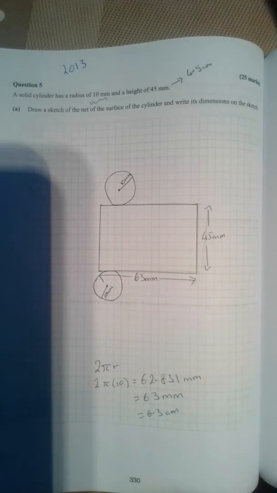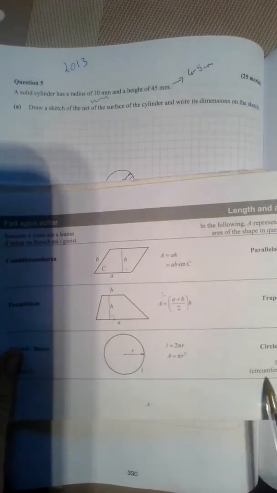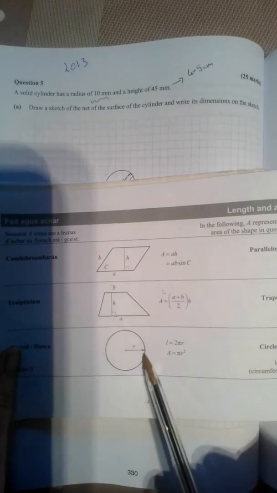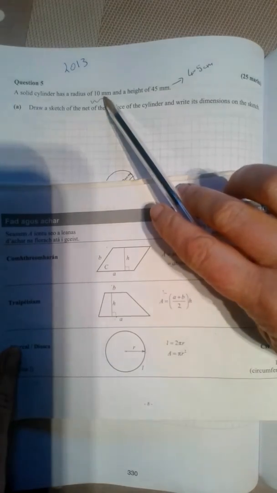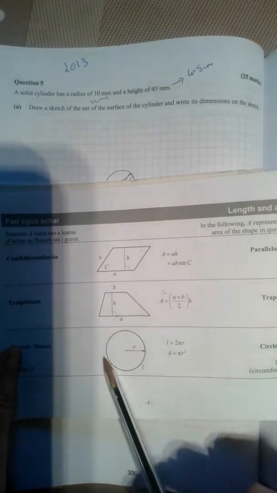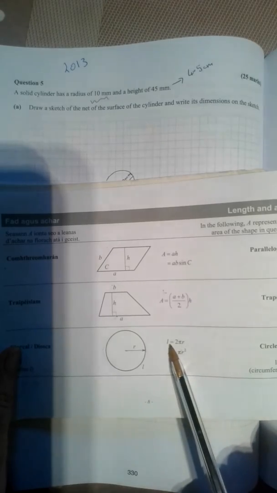I know from looking at a circle that the circumference of a circle, the length, is the distance from here to here. I know the radius in this circle is 10 millimeters, so I now can find this distance here by using the length here.